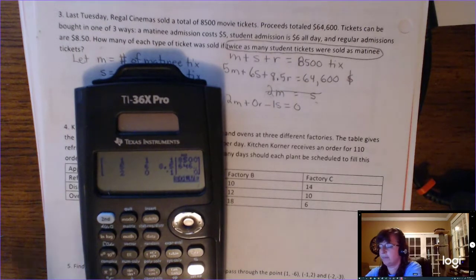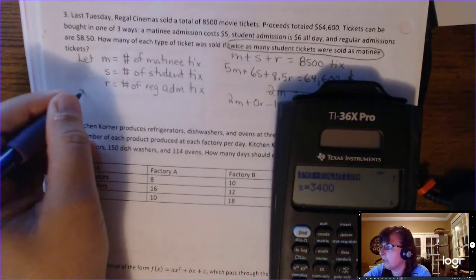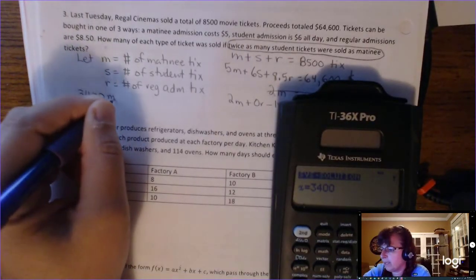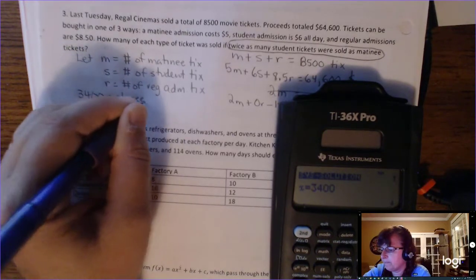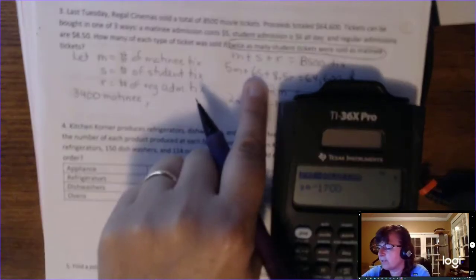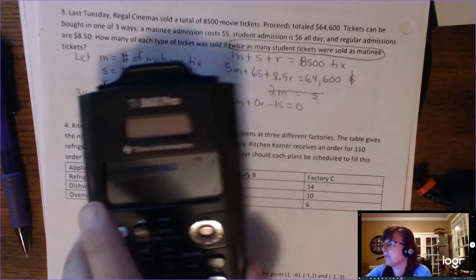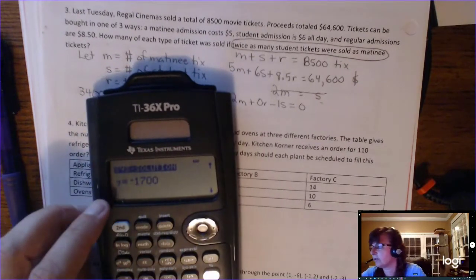Alright, get it all typed in, and I typed it in fast. You can pause on your computer. Alright, so X, which is our M, because it's first, so that's 3,400 matinee tickets. Get the down arrow. Y, but that's S, since that was second. And that's coming out to be negative, so that tells me I made a mistake somewhere.